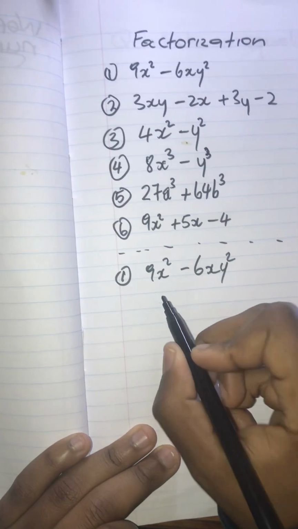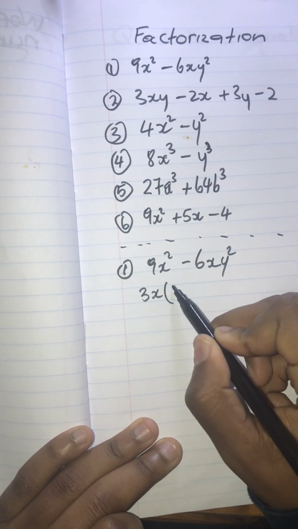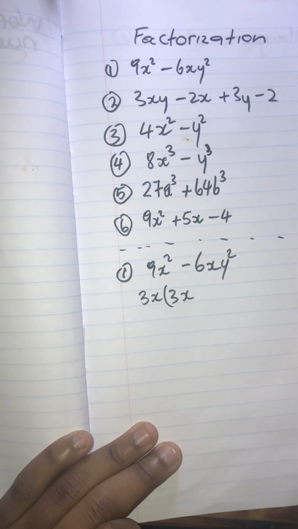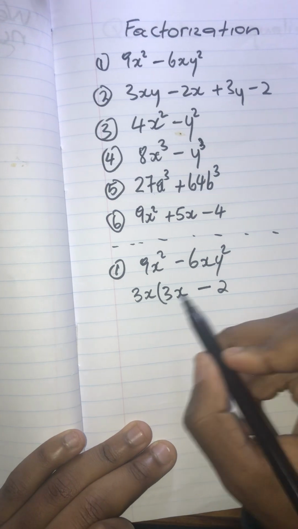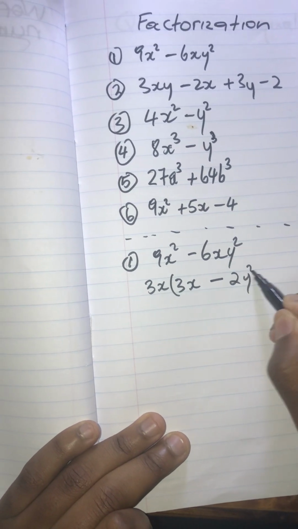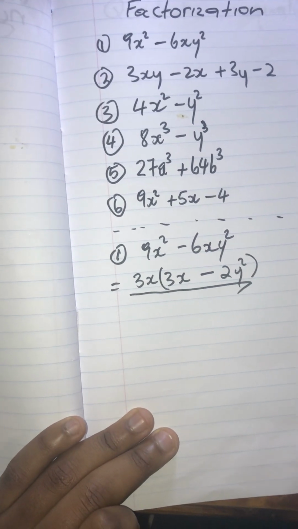It is 3x. So 3x into, to get 9 we have to multiply by 3, to get x squared we have to put x here, minus, to get 6 we have to multiply 3 by 2. So we already have x here, then we can place y here. Yeah, that's it for the first one.